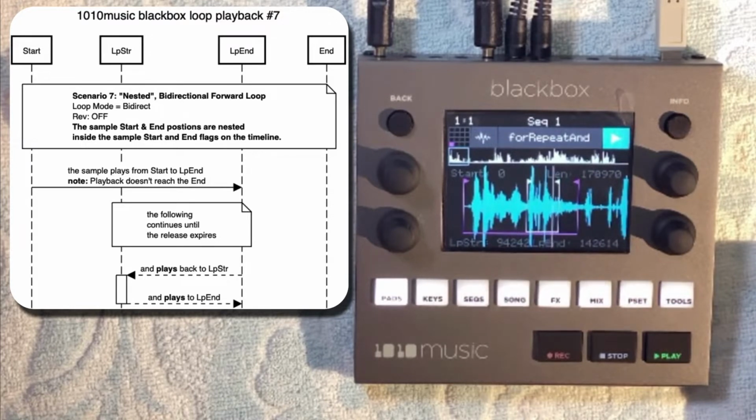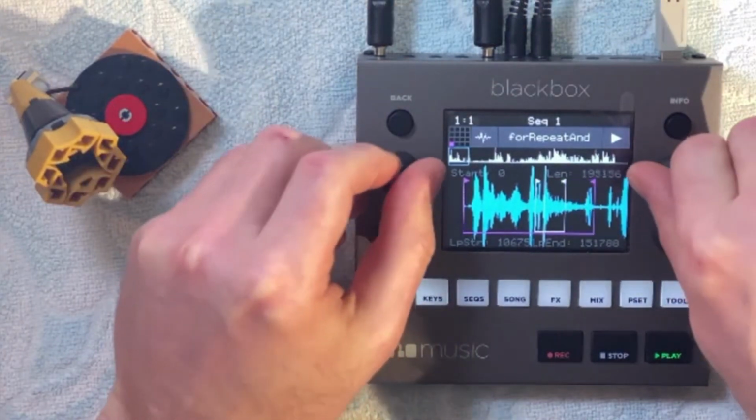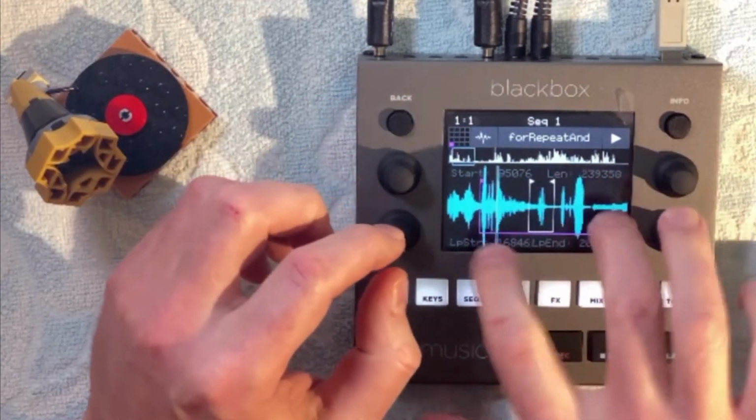So it started at the sample start point, played to the loop end point, played backwards to the loop beginning point, and so on and so on and so on. By now maybe we're getting tired of this. Just so you know, it doesn't have to be at the beginning.